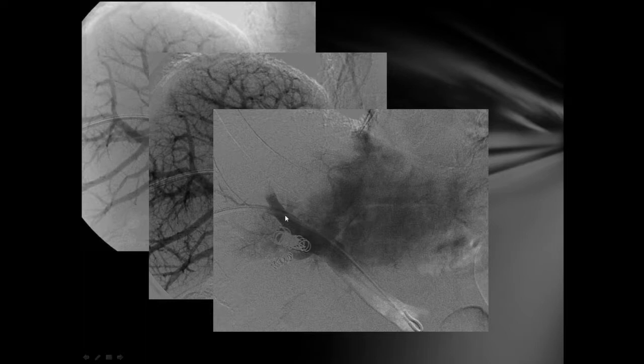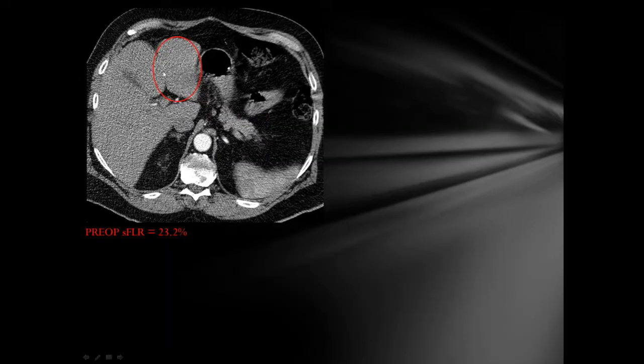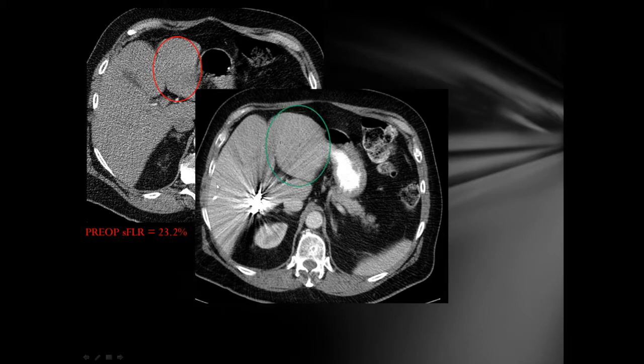Obviously, you save the access vein that you used for last, so that you can embolize that on the way out. And then we embolize the tract also to minimize the risk of subcapsular hematoma and bleeding from the liver tract. In this case, we use a combination of plugs and coils to plug the main portal vein branches, and then coils in the tract. So pre-op future liver remnant volume was 23%.